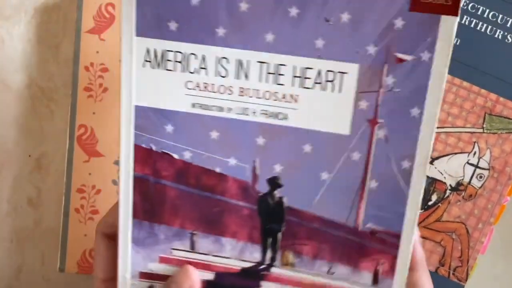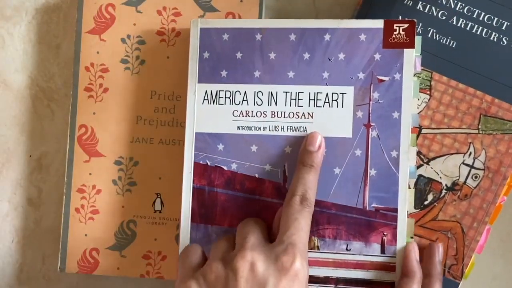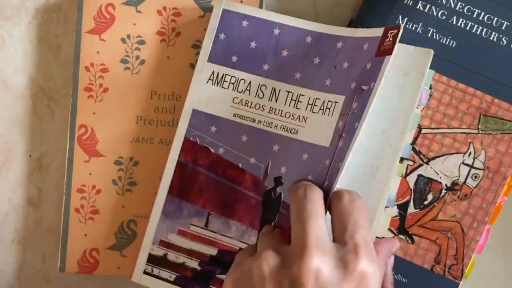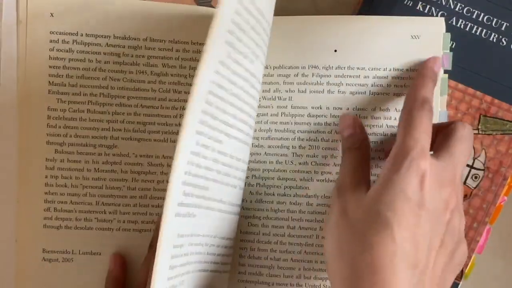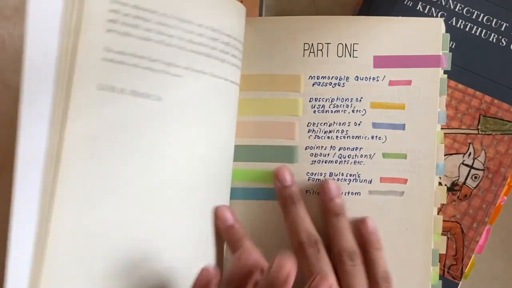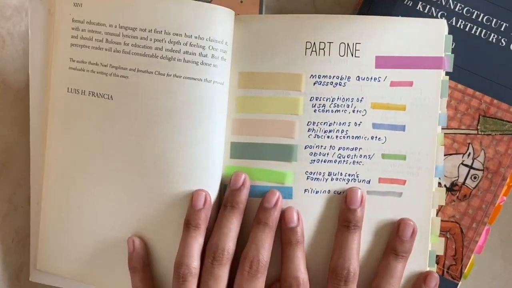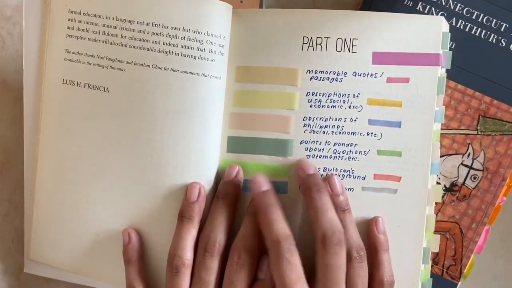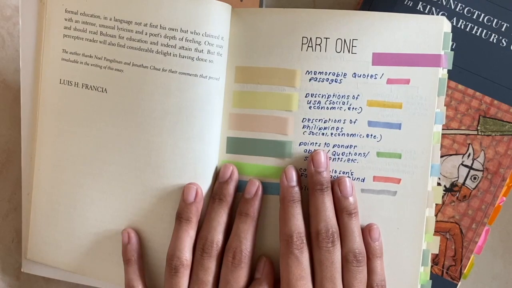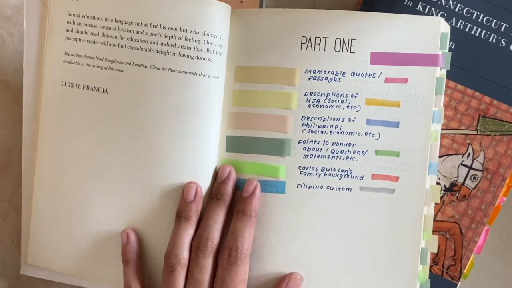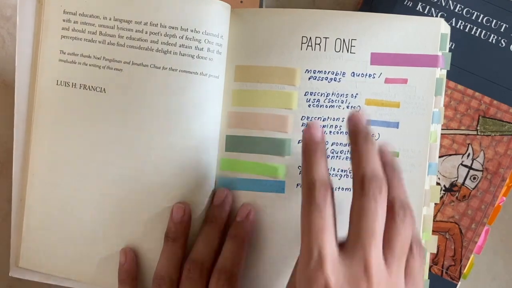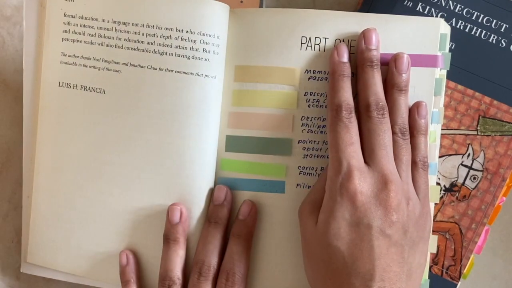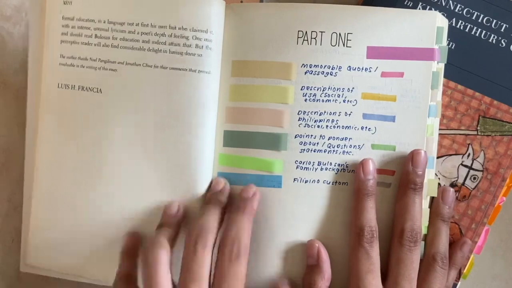Sometimes, I would annotate in order to understand the setting and the context of the novel. That is what I did for the book America Is in the Heart by Carlos Bulosan. Since the story is set during the early 20th century in the US and the Philippines, I specifically looked for passages in the novel that describe the United States and the Philippines during this time period. By annotating these descriptions, I was able to identify the similarities and differences between the US and the Philippines.